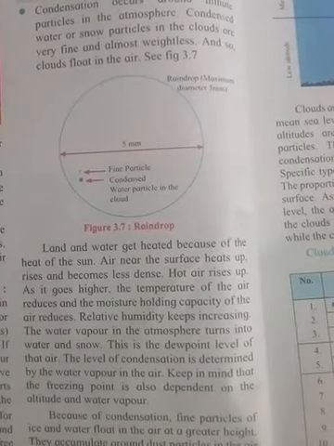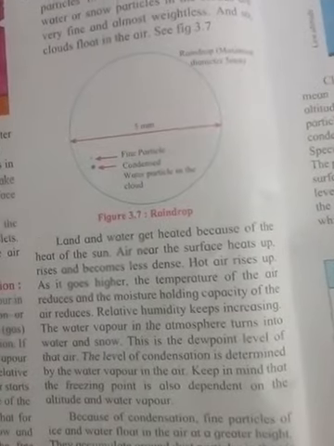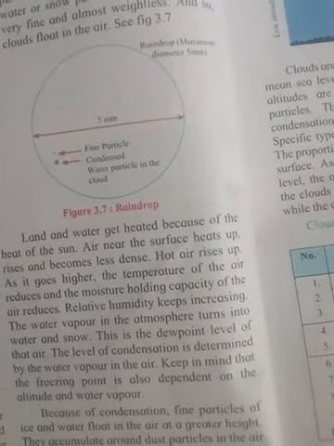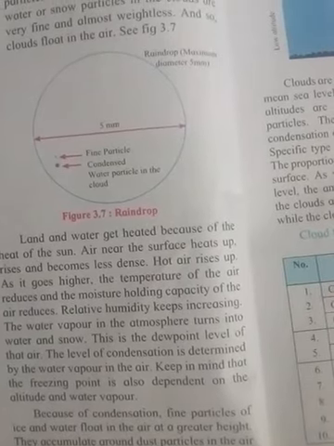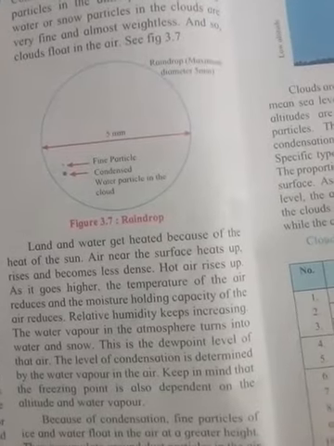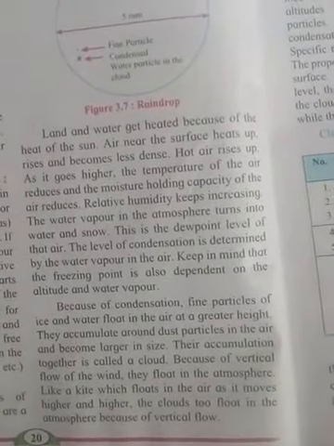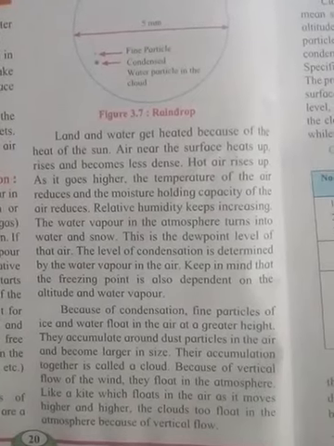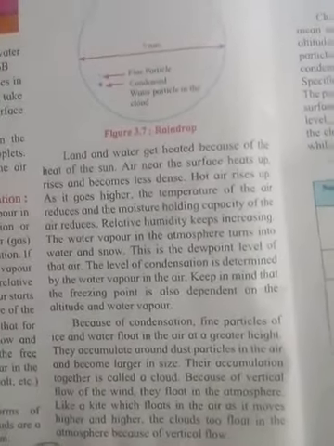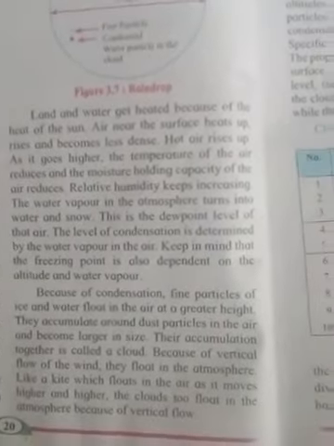The level of condensation is determined by the water vapor in the air. Keep in mind that the freezing point is also dependent on the altitude. Because of the condensation, the particles of ice and water in the air get greater weight.